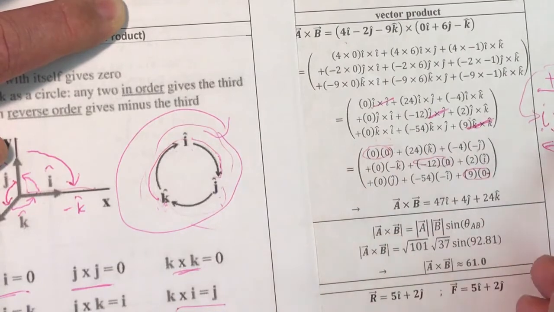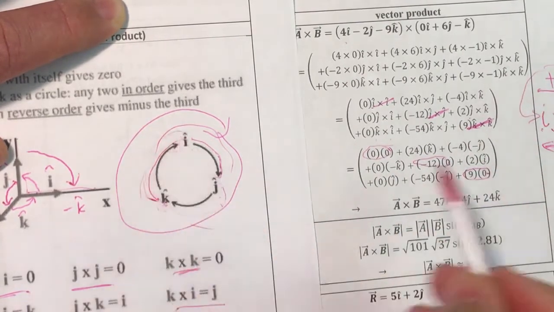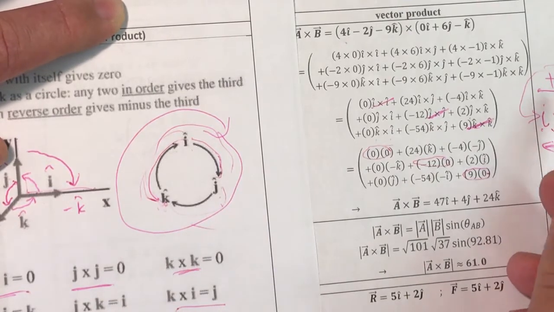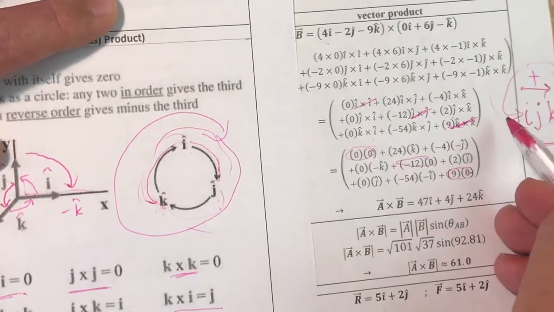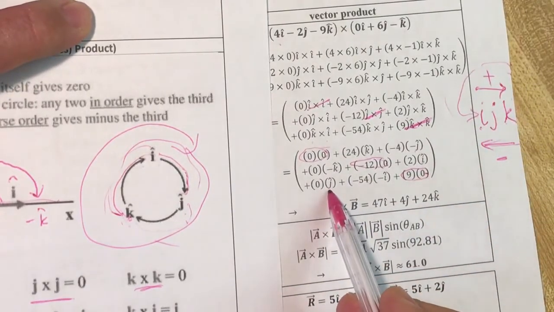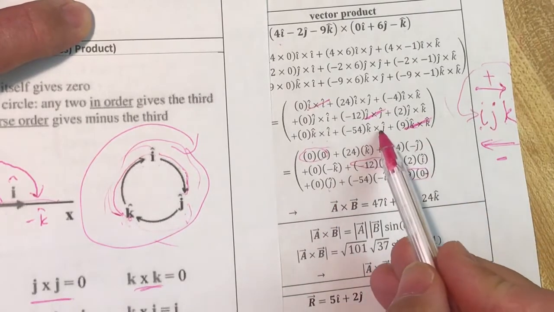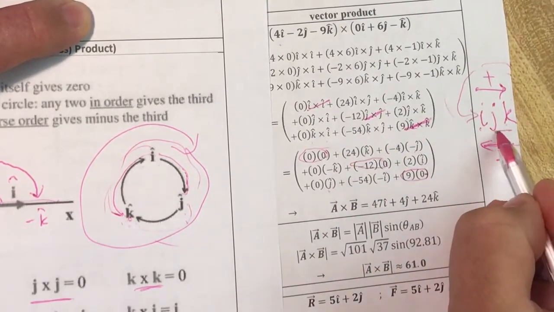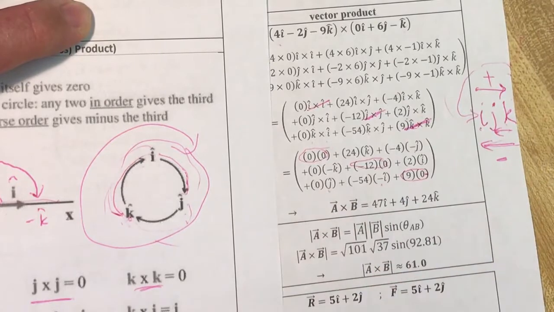K cross I is in the positive direction, because we can return to this direction. Okay, it is plus j. K cross j is in the opposite direction, so it will be negative I.